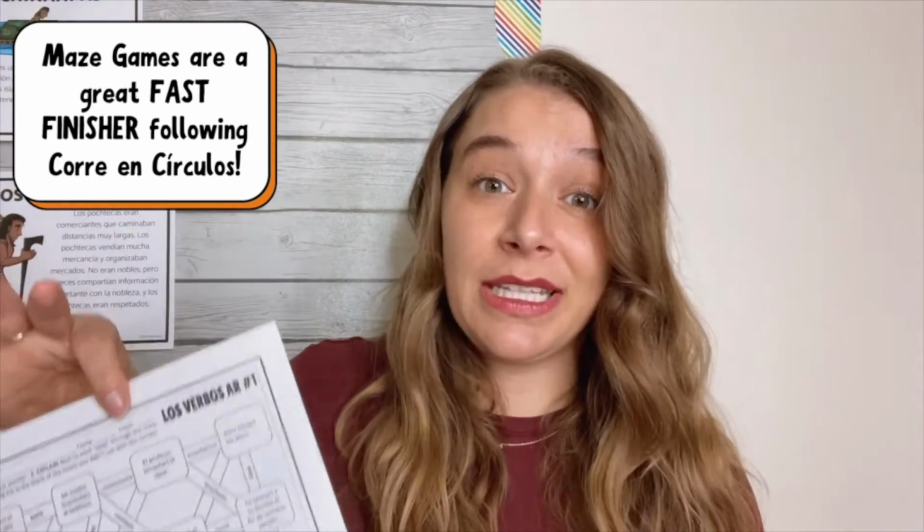I actually love pairing Corre and Círculos with the maze game because they're all going to finish at different times, so it's nice to have a fast finisher. So usually what I'll do is they'll play, and then they'll pick up a maze that's related to what we're doing, and they'll just work on this independently or sometimes in partners until everybody is done.